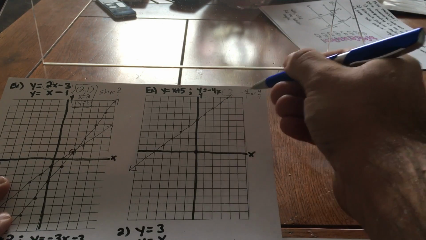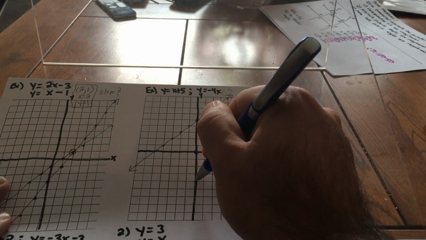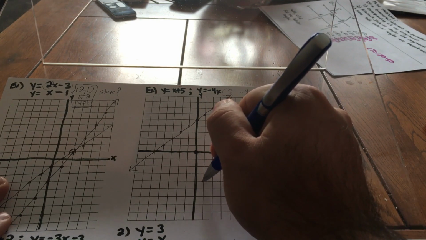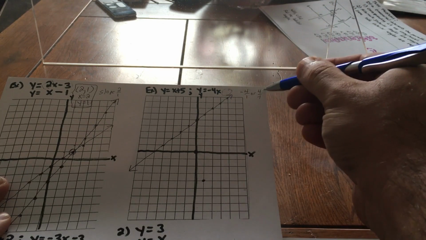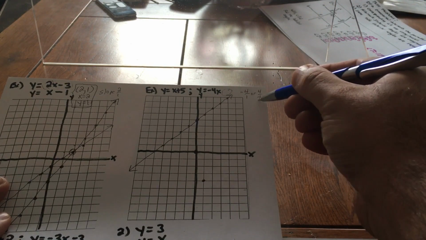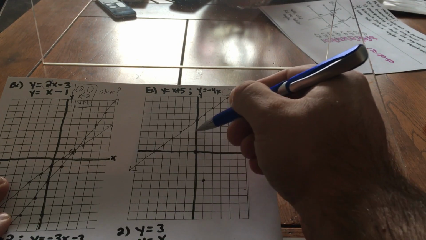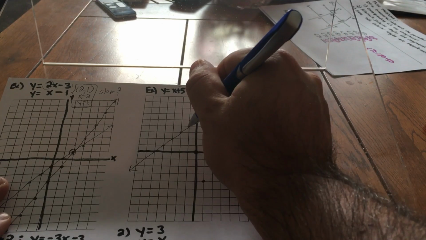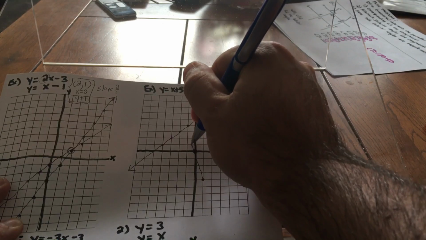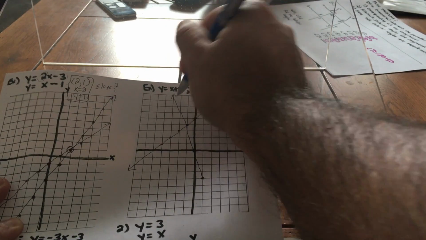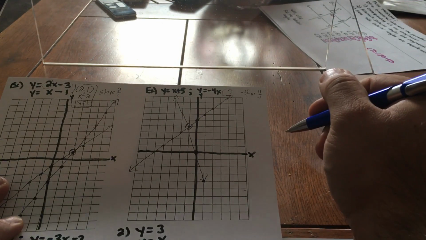All right, so if we do the first one, that means we're going down 4, 2, 3, 4, and then right 1, because 1 is positive. But notice when we do that, we're getting further and further away from our line. So what we want to do is do the opposite, or look at it this way. We want to go up 4 and left 1. So I've got to go up 1, 2, 3, 4, and left 1. And notice, boom, right there is where it's going to cross. So we don't have to plot any more points. And I'm not drawing my line very straight because I know that this is the intersection of those two lines.